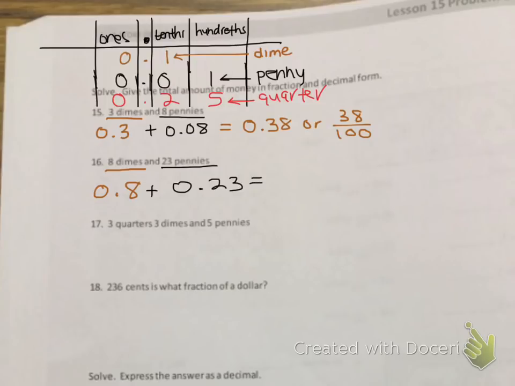What we're going to do is you can add the tenths. So when we look at this, we're going to focus on the tenths here. And you see that we have 8/10 and 2/10. And if we have 10/10, that equals 1 whole. So here, I have 10/10. I have a whole. And what do I have left? I have 3 hundredths left.